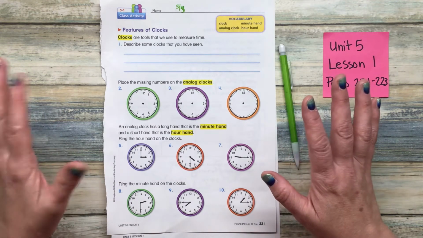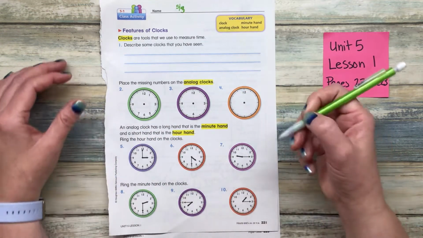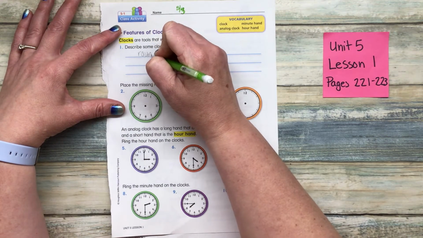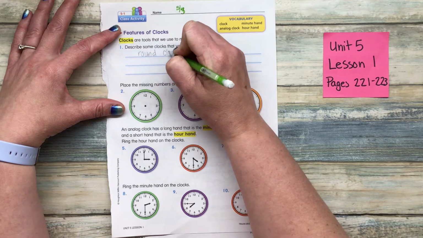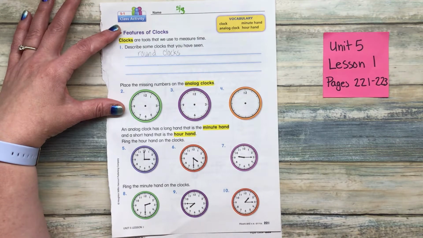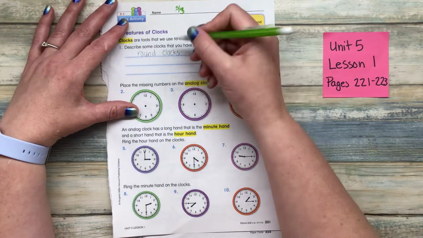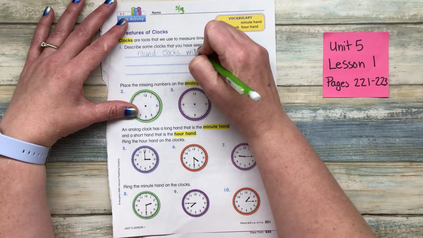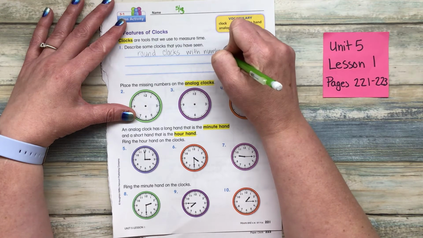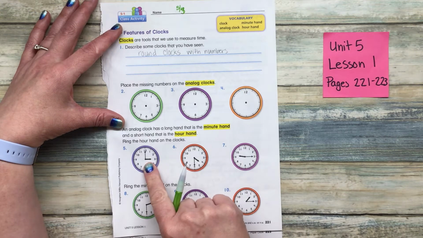All right, so the one thing that we notice right away is we notice these round clocks. So let's go ahead and write round clocks right on those blue lines. What do those round clocks have on them? They have numbers. And what else do they have on them? What else do round clocks have on them?